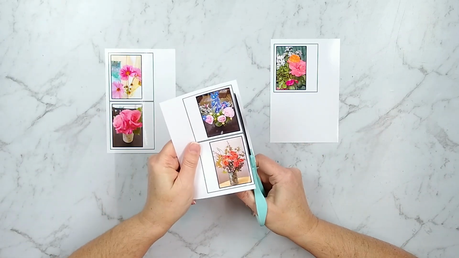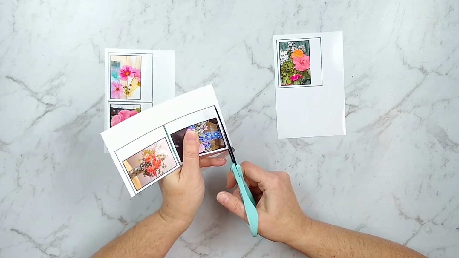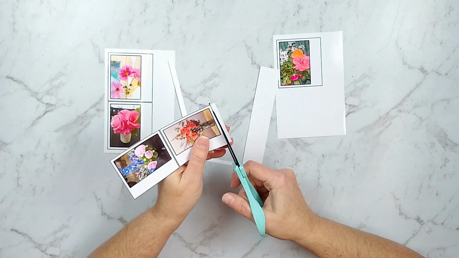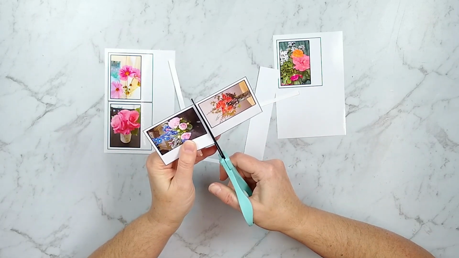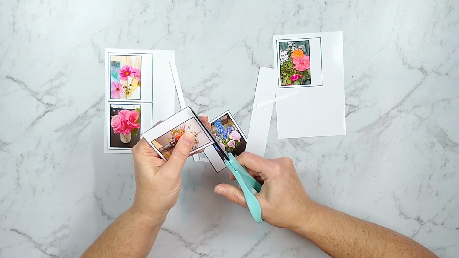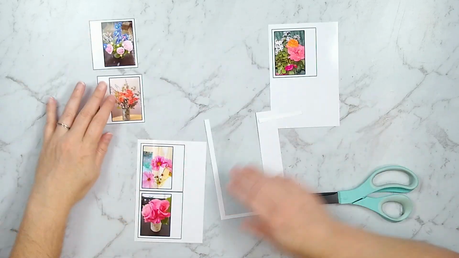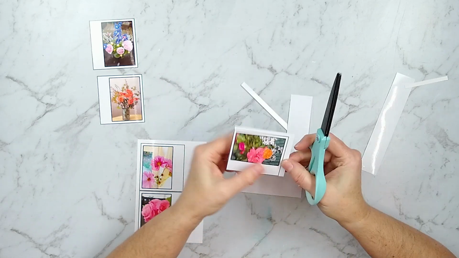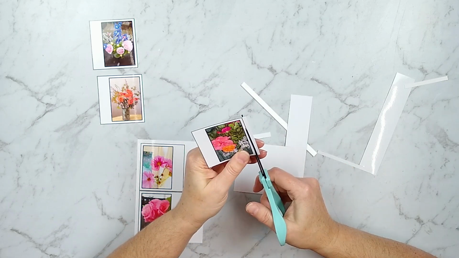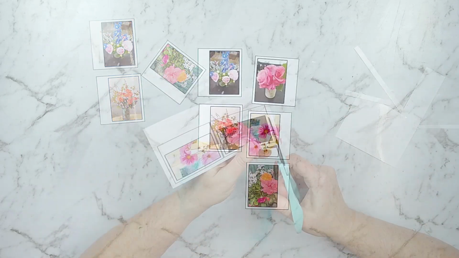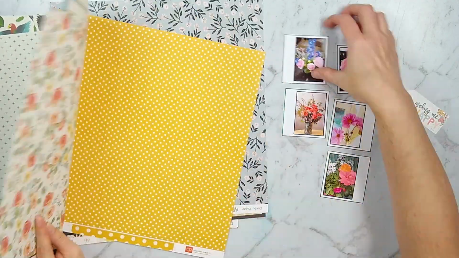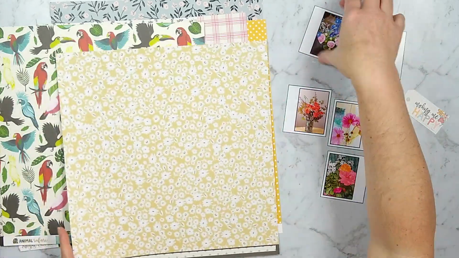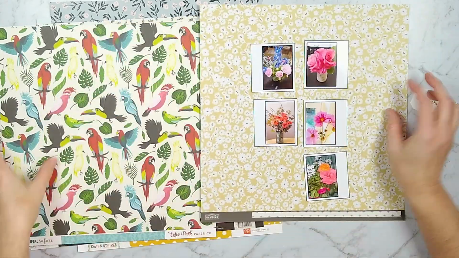Now, because today's prompt was bringing the outdoors in, I printed all of these photos of bouquets that I have created over the year. Whenever the flowers start blooming in my yard, I'm always inclined to bring them inside because looking at them through a window isn't enough. So I've got these files printed down on a Polaroid style mat. And this is a file that I created for Photoshop Elements, and if you're interested, I have a tutorial on how to use that, and also the download of this file is available on my blog.